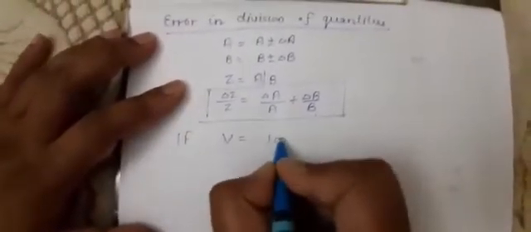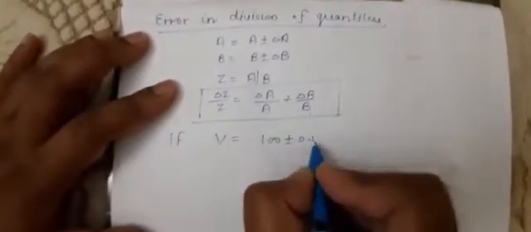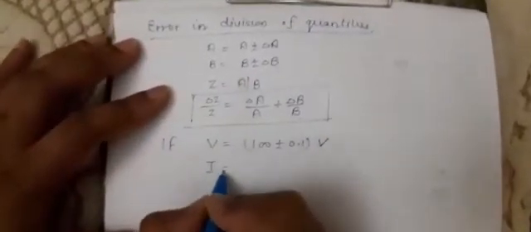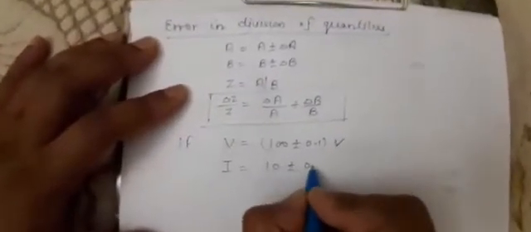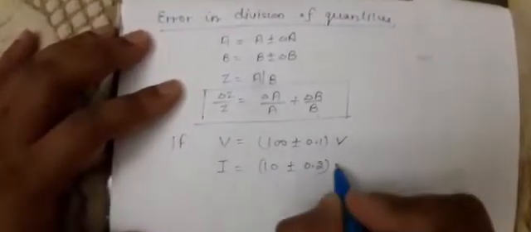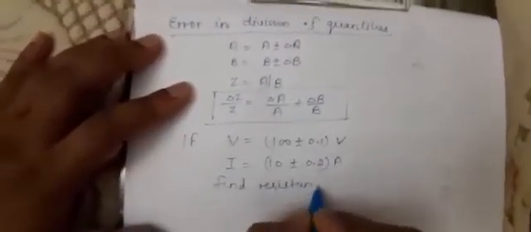If voltage is given to be 100 plus minus 0.1 volt and current is given to be 10 plus minus 0.2 ampere, find the resistance corresponding to the given values of voltage and current.